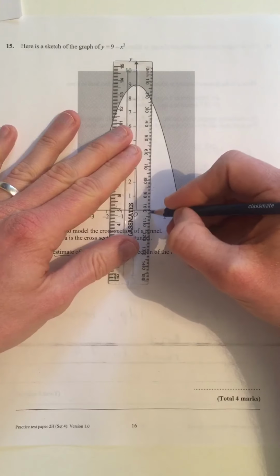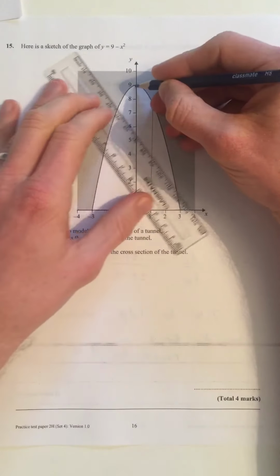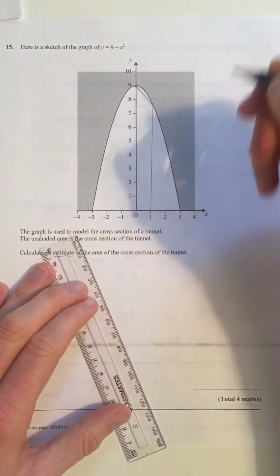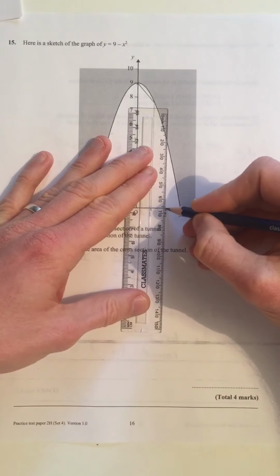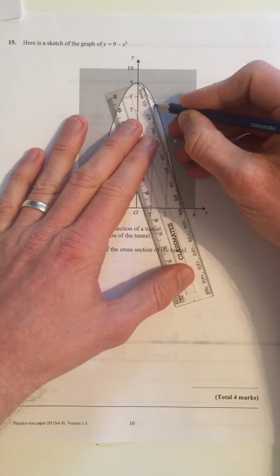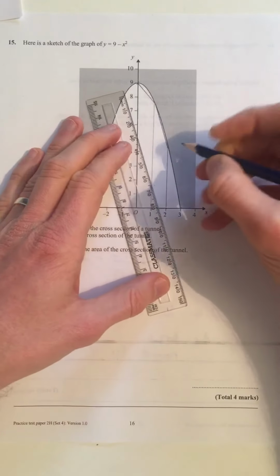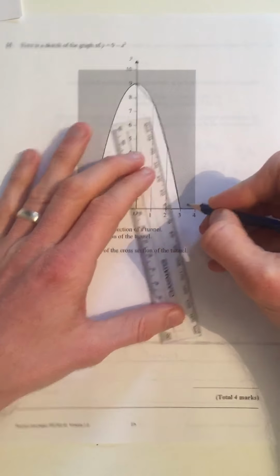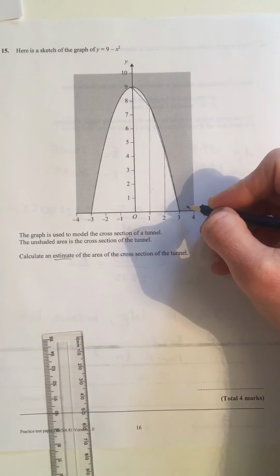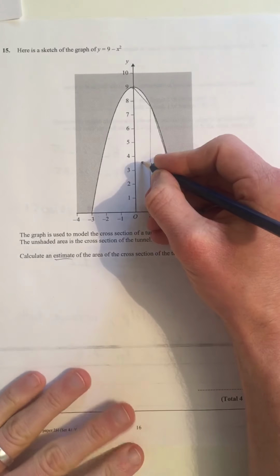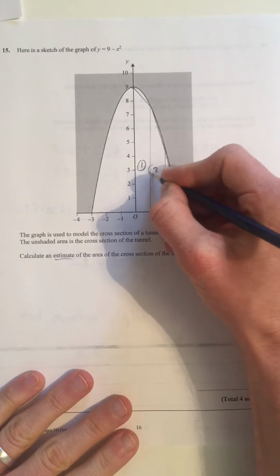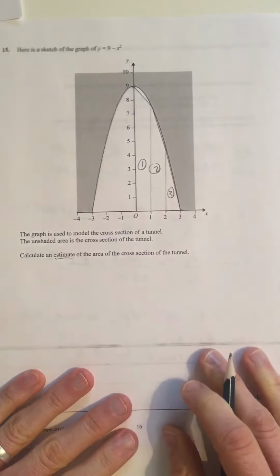I'm going to draw a line up here like this, like that, so I can work out the area of this trapezium. I'm going to draw a line up here like this, work out the area of this trapezium, and then I'll work out the area of the triangle on the ends there. Okay, so I'll label it up. I'll call that 1, 2, 3.